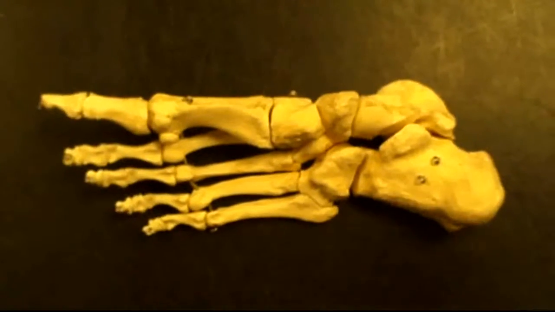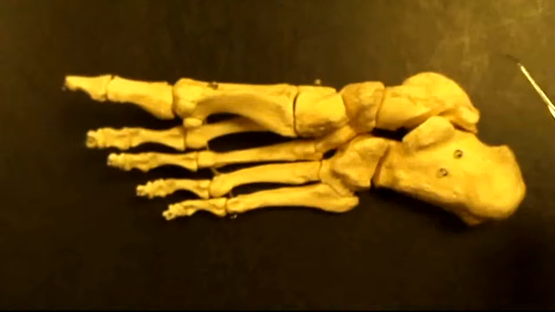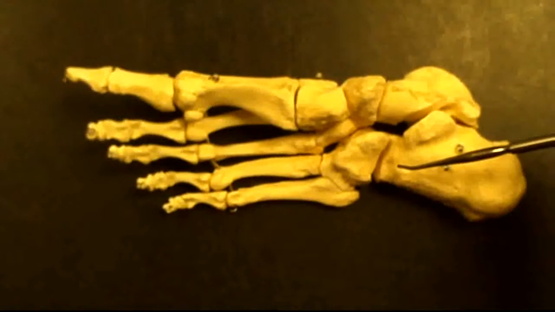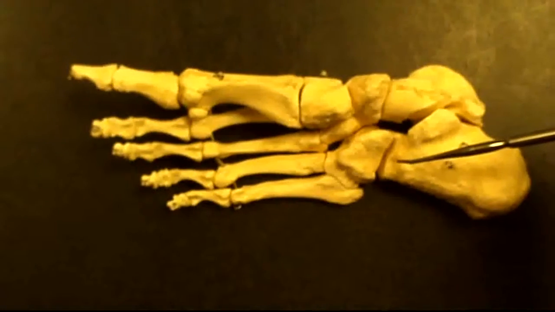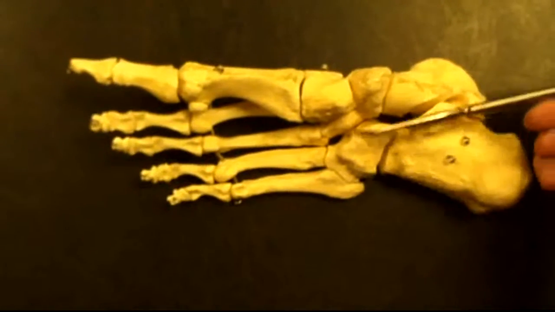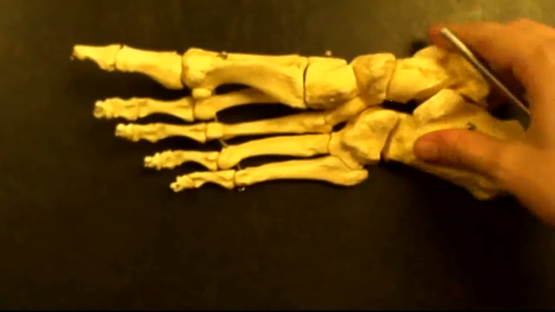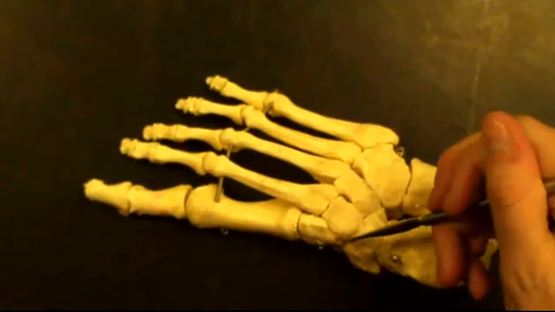Alright, there are also a few arches in the foot. So here we have the arches of the foot. We have an anterior transverse arch, which is the arch that goes here, kind of across the foot.